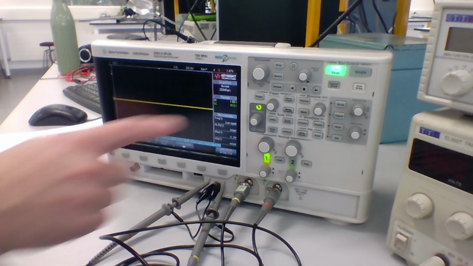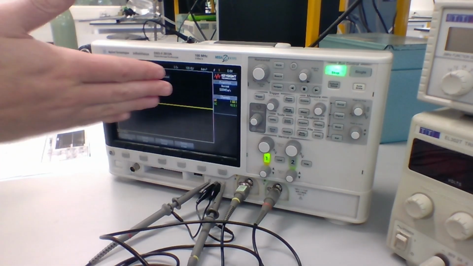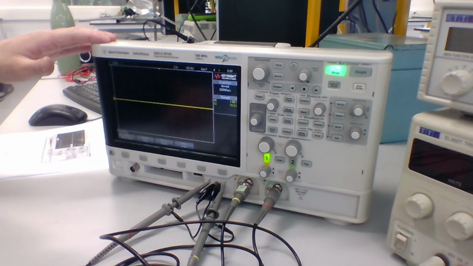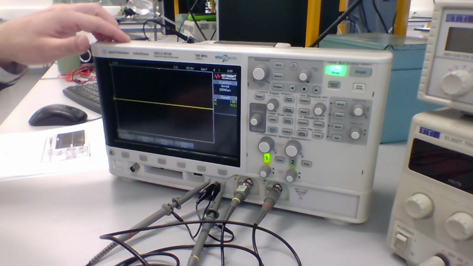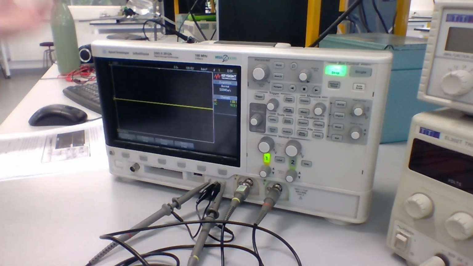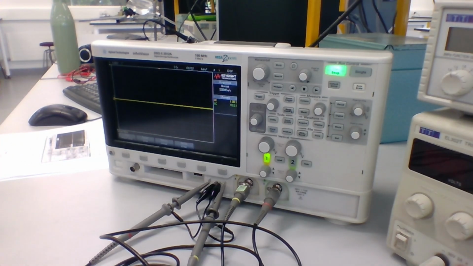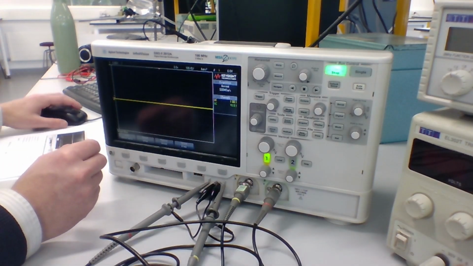So what I'm going to do is press this default setup key here, and this just loads in a default consistent setup for the oscilloscope. The nice thing about this is it means that if someone else has been using the oscilloscope, we don't have to worry about what settings they've got on there, how they've configured it. We can just wipe all that back to a blank slate. Note that, of course, if you're in the middle of doing something, this will also wipe your setup as well. So just be a bit careful about that.